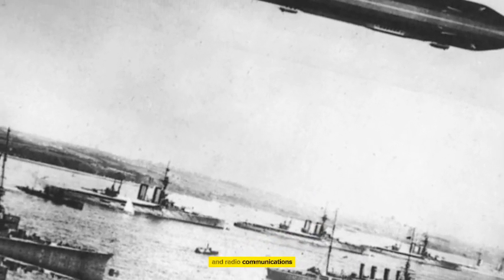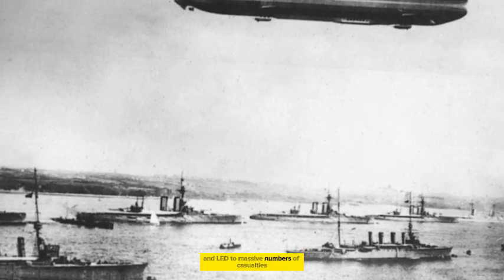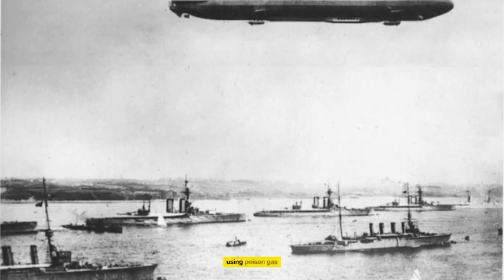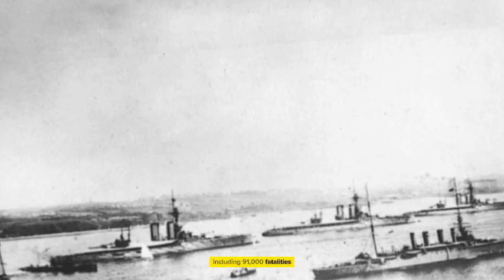New and improved technologies, such as machine guns, air warfare, tanks, and radio communications, made fighting deadlier than ever before and led to massive numbers of casualties. The Germans introduced chemical weapons, using poison gas in the Second Battle of Ypres in western Belgium. By war's end, both sides had used massive quantities of chemical weapons, causing an estimated 1,300,000 casualties, including 91,000 fatalities.